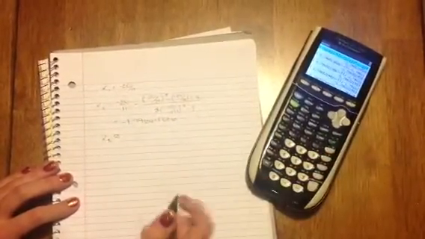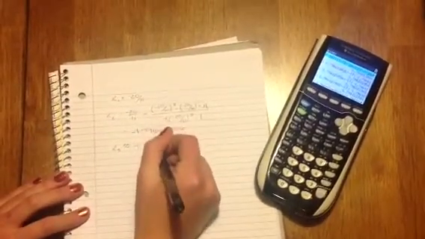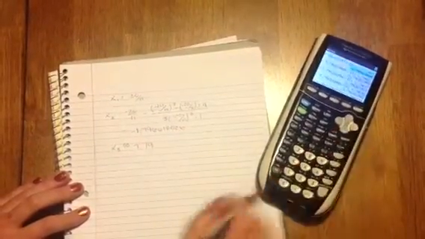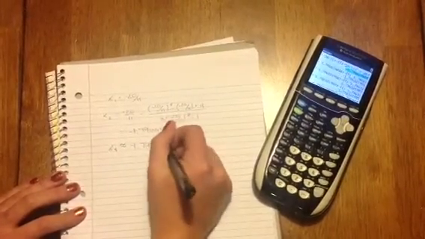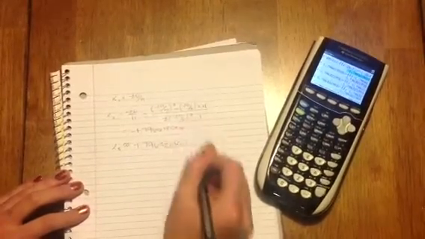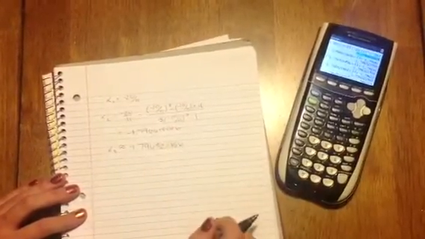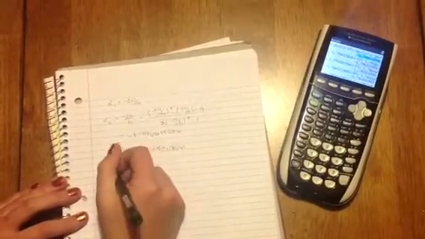And from that we got negative 1.796321956. And then to find x sub 4, we're going to do the same thing and just plug this back into the equation.